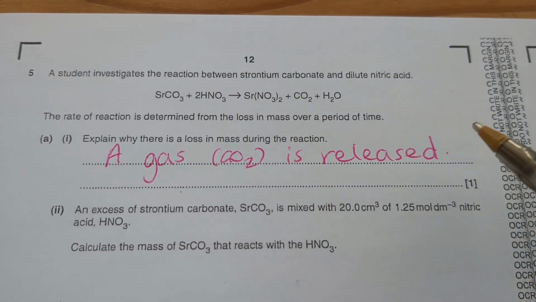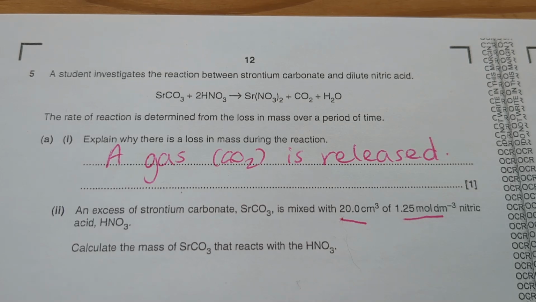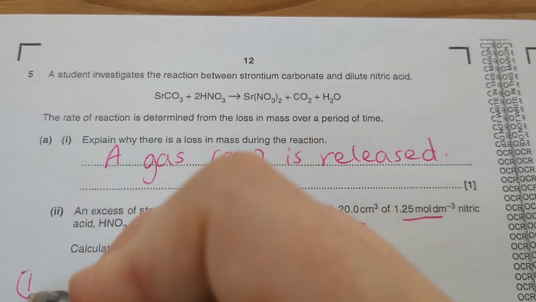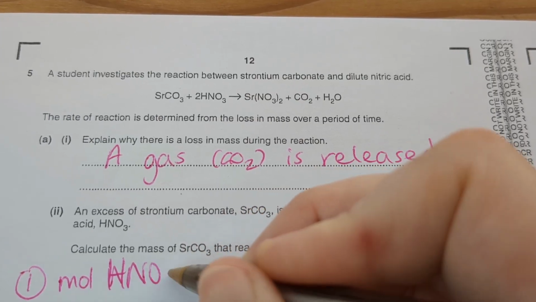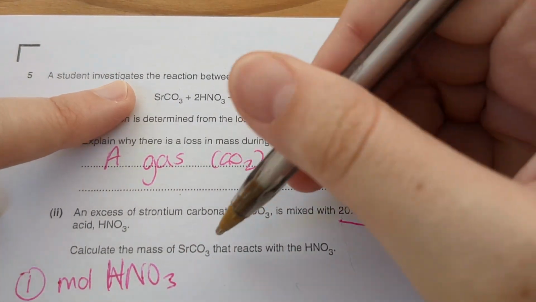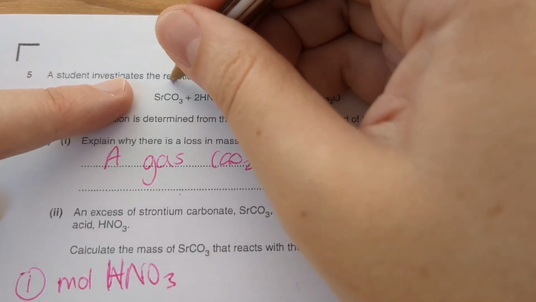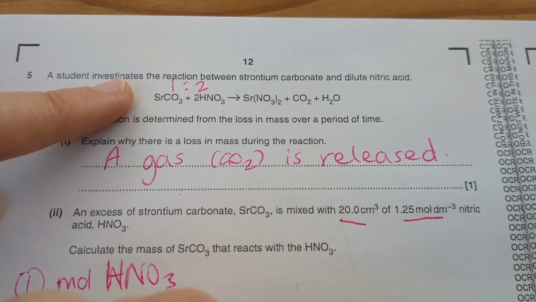The next part is a moles calculation. So we've got a volume and a concentration of the nitric acid. So our first step can be to work out moles of that. We've also got a balanced equation up here. The question's asking about the strontium carbonate. We can see we've got a 1:2 ratio of the carbonate to the acid.